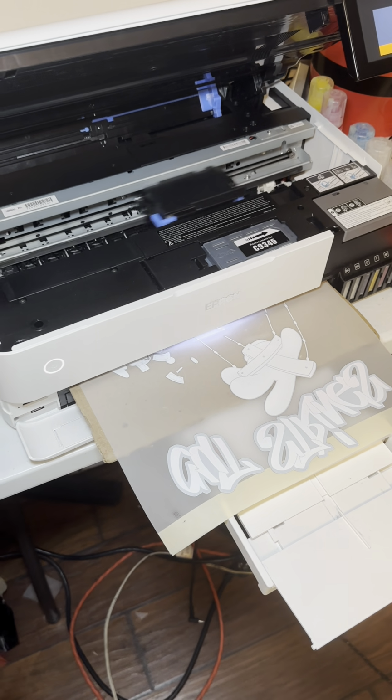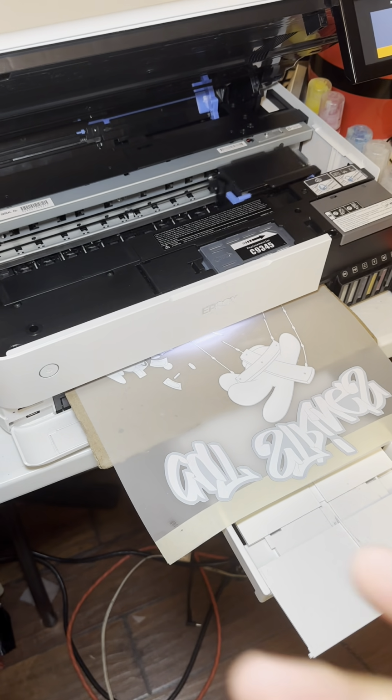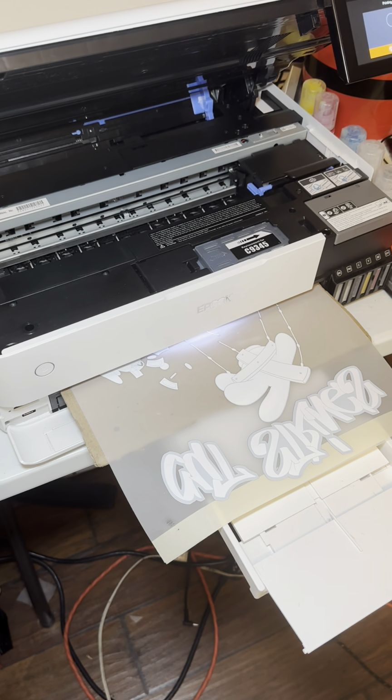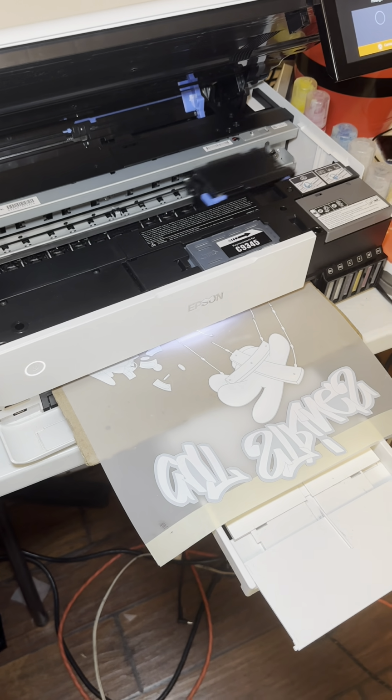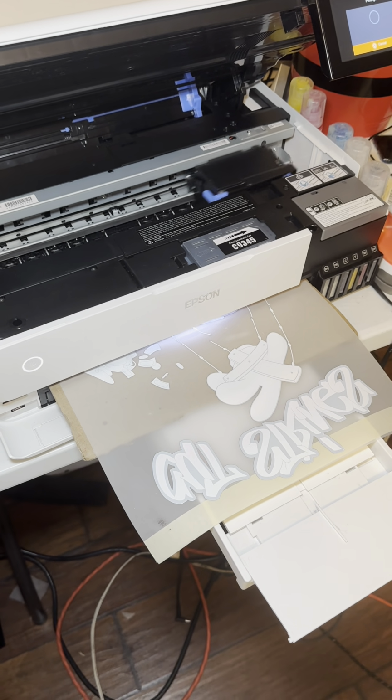So once this is, like I said, this is the side where you'll put your powder on. So this is not the side that you'll see on the t-shirt. This is the side that sticks to the t-shirt.